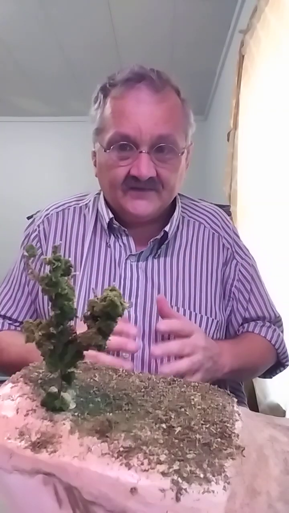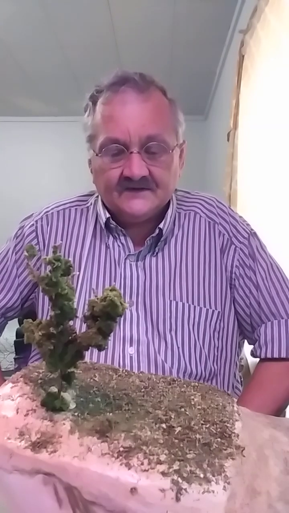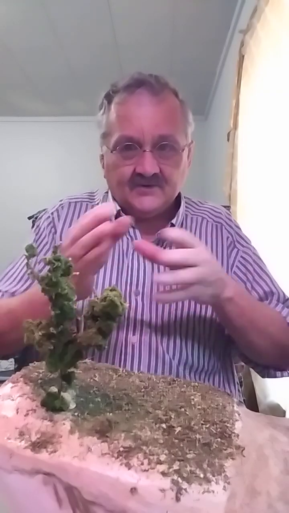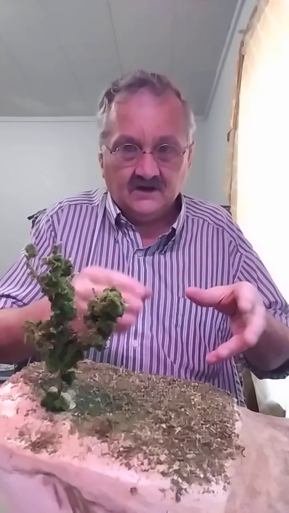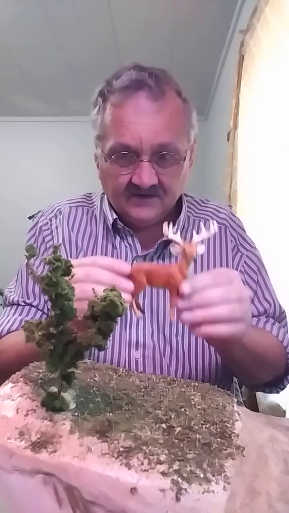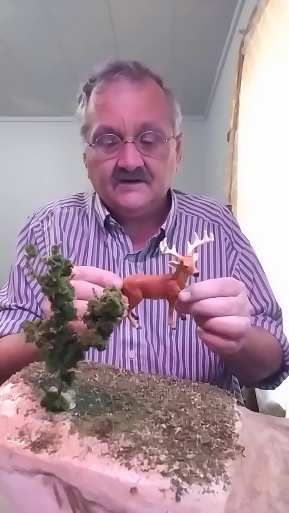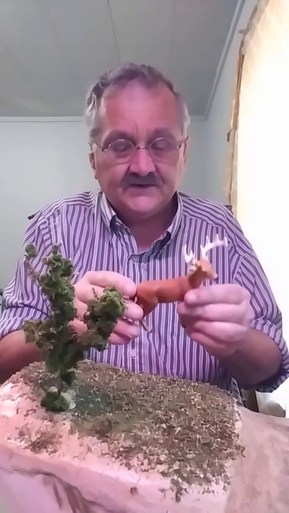I know you're thinking, what about the figure? Well, normally when you do something like this, you want to work on the figure separately and try it out as you go along. Because if you were to put this on here unfinished just like it is, it might look good, but you may want to make a modification.